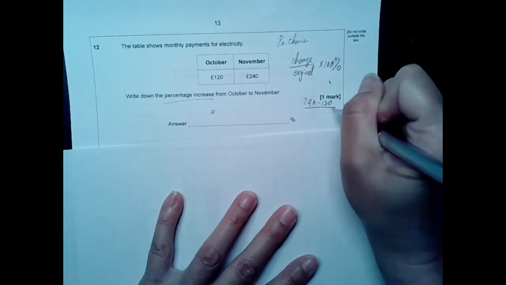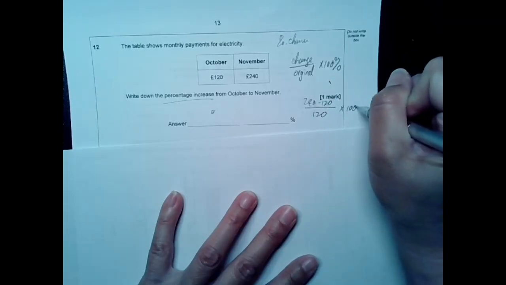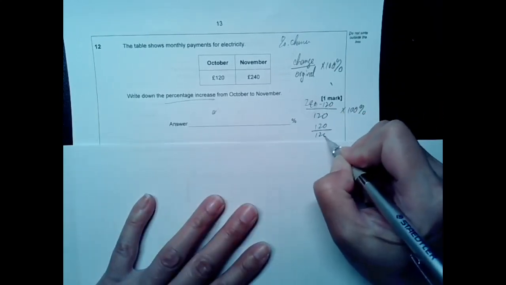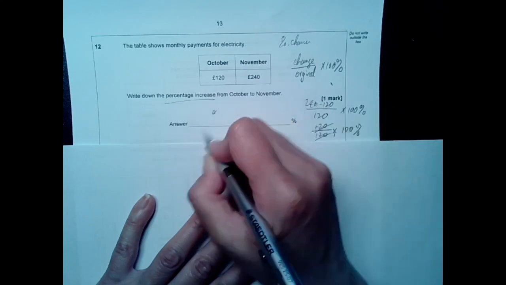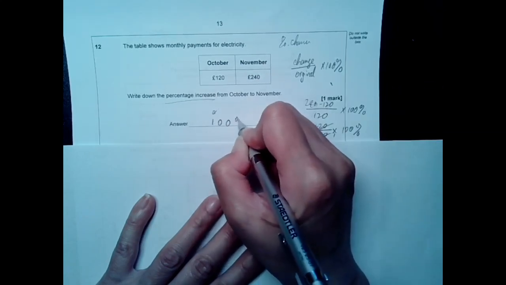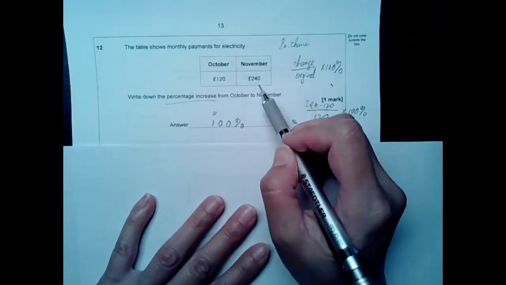So 240 minus 120, this is the change, over 120 times 100%. That will give us 120 over 120 times 100. That gives us 1. So the answer is 100%. You can see November doubles October, which is a pretty good one. So I'm proud of you.